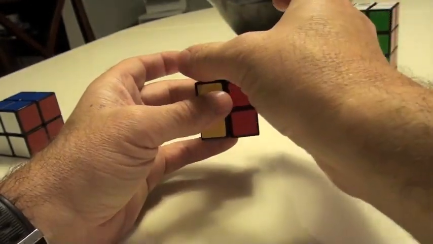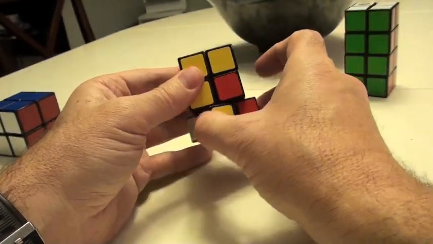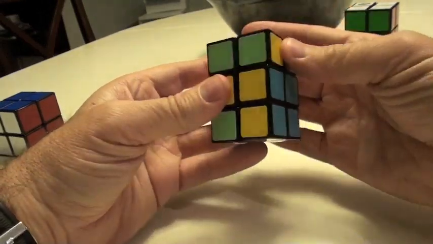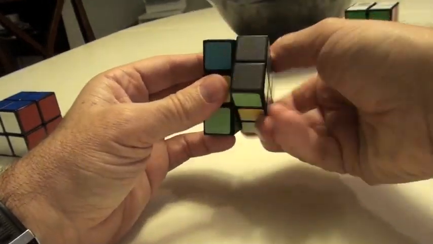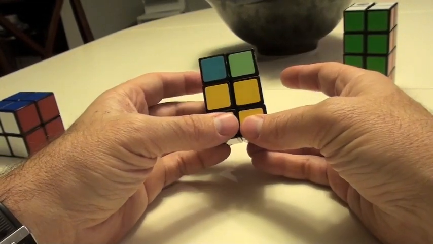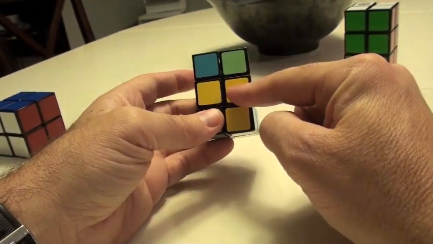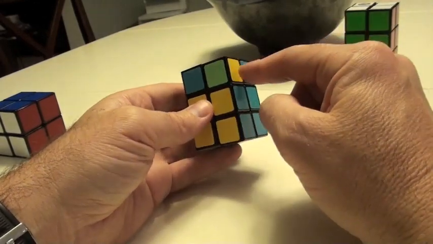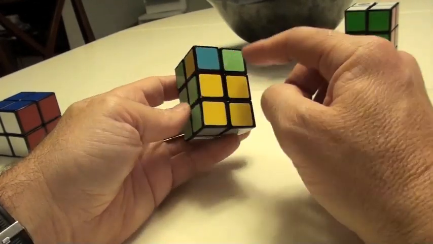Now this turns to a UI, and this turns with a D. Then 2R UI, 2R U, 2R. And this turns back with a DI. Now notice this did not create placement issues. This algorithm does not, but it did put this one over to here.